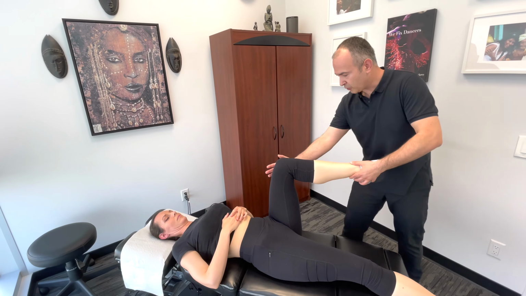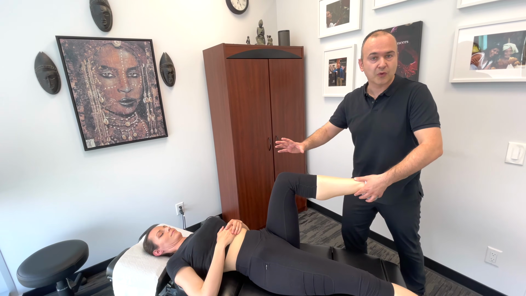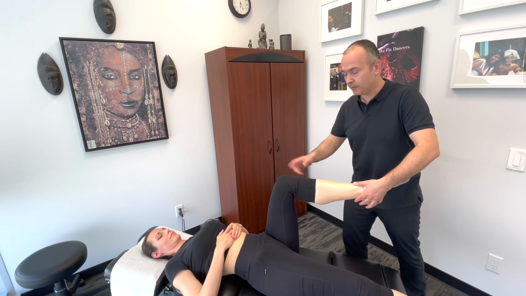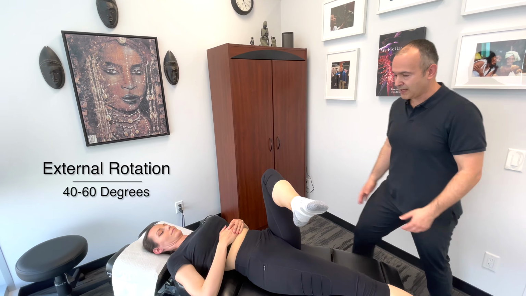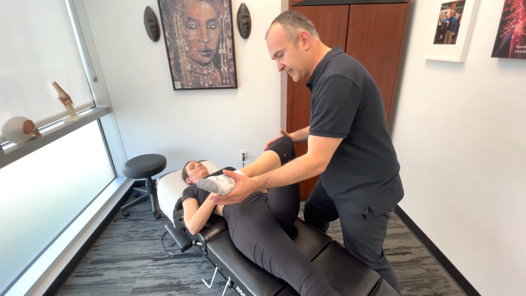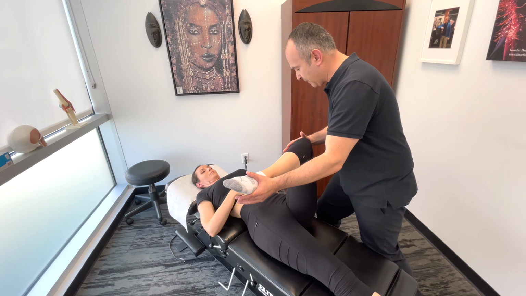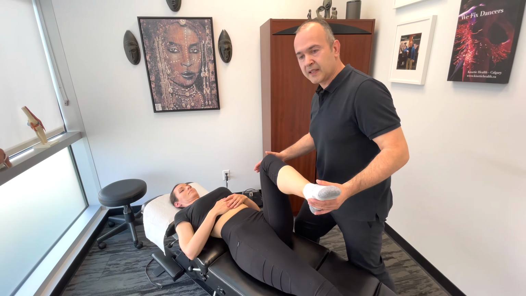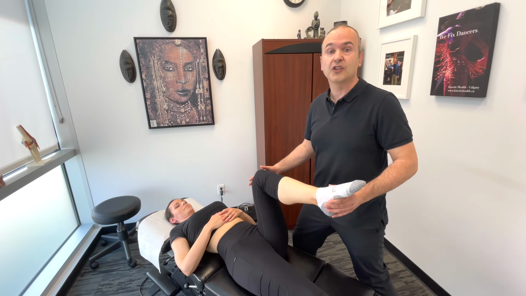Now coming back to neutral here, and that would be roughly a range of 30 to 40 degrees of internal rotation would be normal. Now let's go the other way, external rotation. Okay, now I'm going to apply some overpressure again. So here we're looking at about 40 to 60 degrees of external rotation would be normal. And once again, if there's any pain or symptoms elicited, we'd be thinking osteoarthritis or some type of degeneration of the hip.